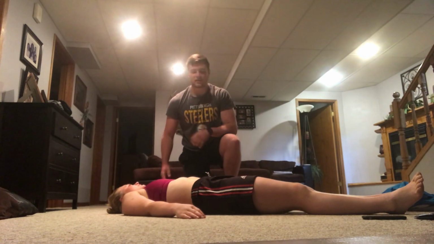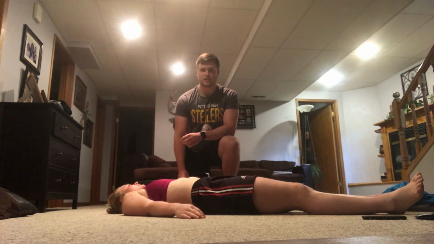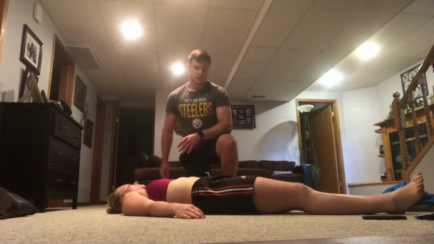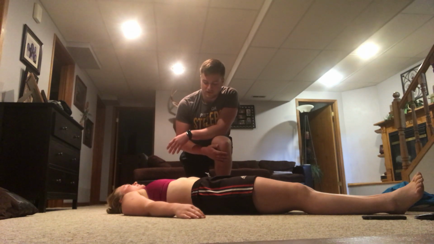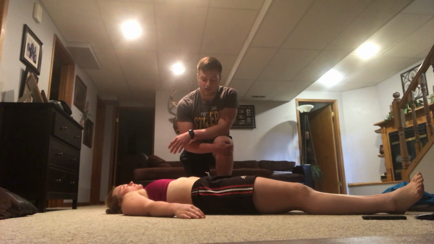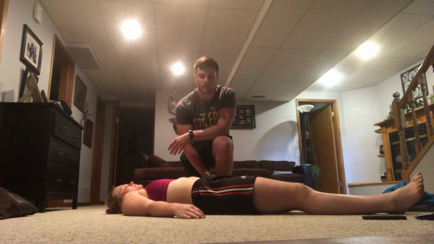So we're going to start with our assessment of the abdominals. I don't have a stethoscope right now, but I'm going to explain what I would do if I did. With the stethoscope, you're going to listen in all four quadrants. You want to listen for normal sounds of digestion. Gurgling sounds would be normal. You don't want to hear any flow, like water rushing, which would be abnormal.